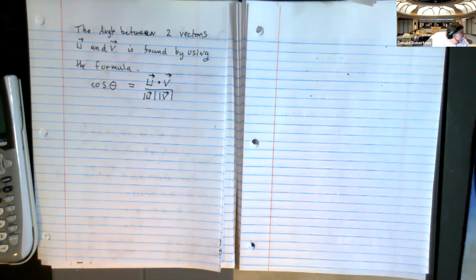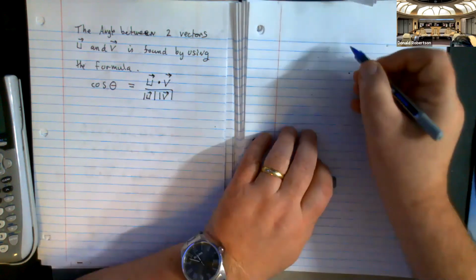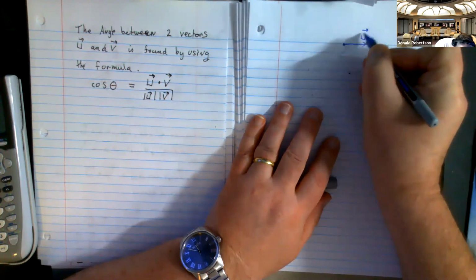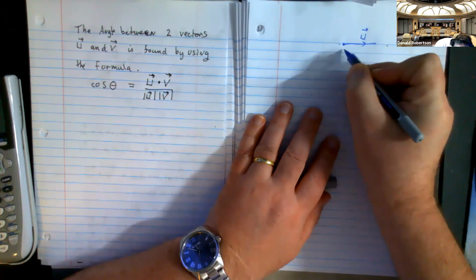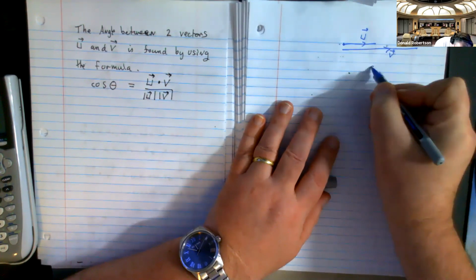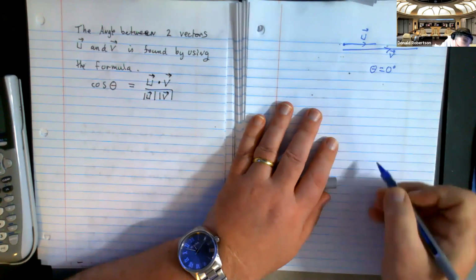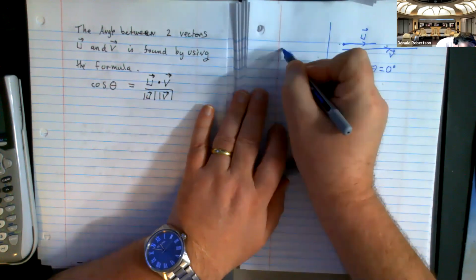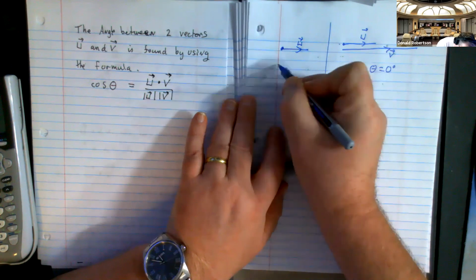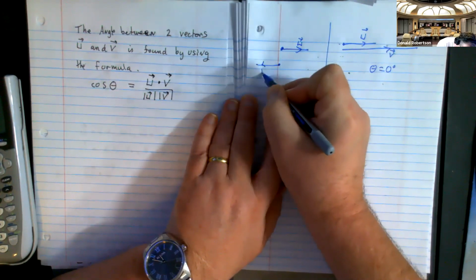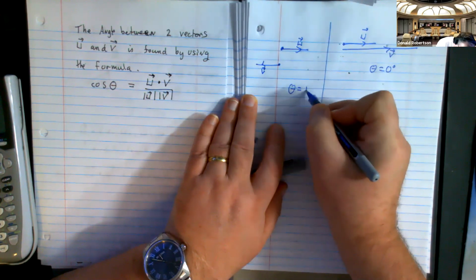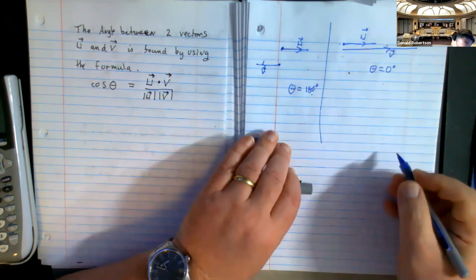So visually, if you have a u going this way and a v going the same way, that's a positive multiple. The angle will be 0 degrees. If you have a u going this way and a v going that way, because they're negative multiples of each other, you'll get 180 degrees.